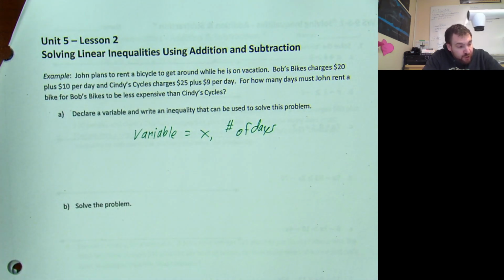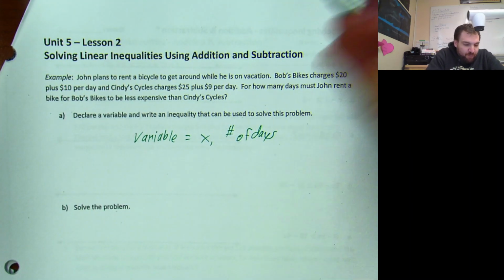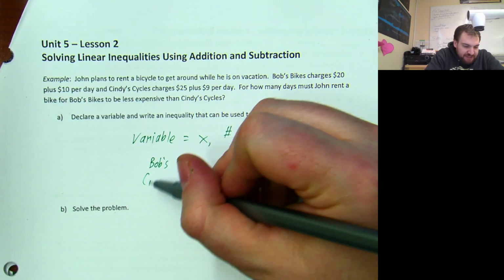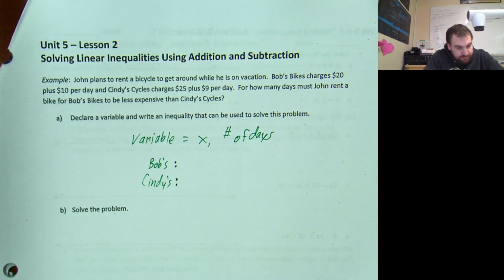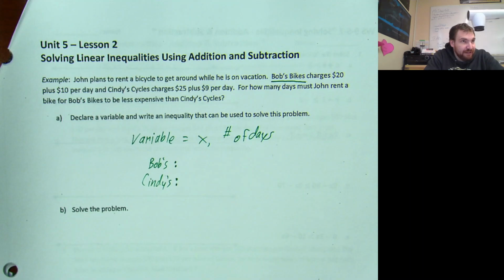So we're going to have two expressions here. We're going to have one expression for Bob's Bikes, and then another expression for Cindy's Cycles. They are the same thing. They just created their name. The name of the store is just to be alliteratory. Bob's Bikes and Cindy's Cycles. So Bob's Bikes. How are we going to write down an expression to represent how much it costs to borrow a bike from Bob?